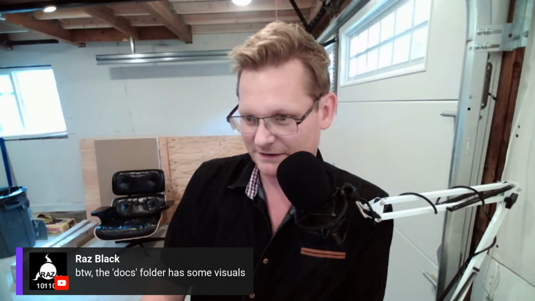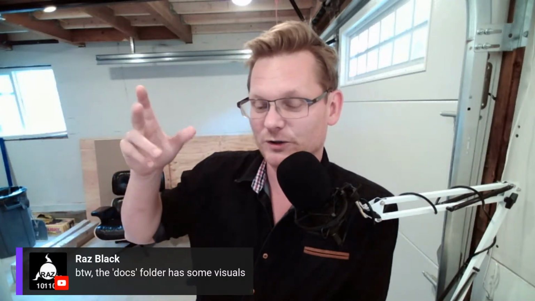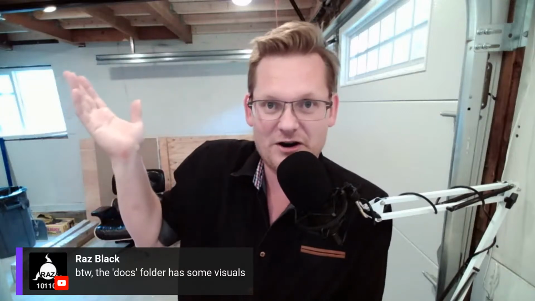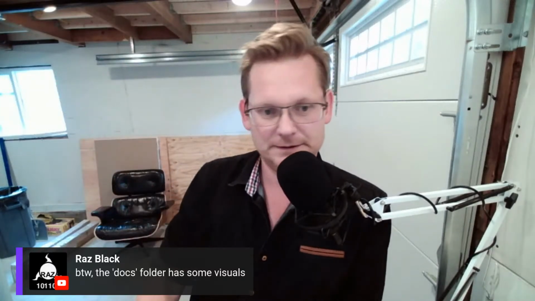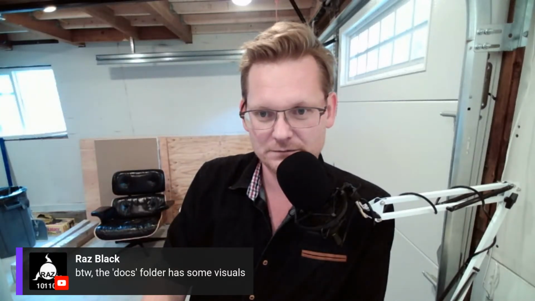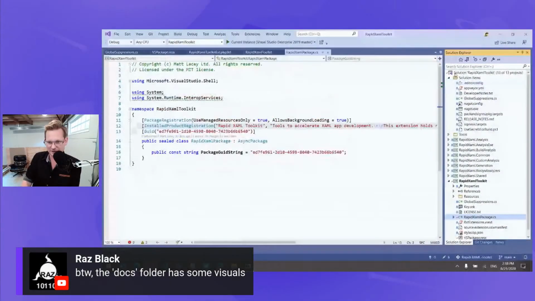And Razzie says that the docs folder has some visuals. That's cool. But no one goes and looks in the docs folder, right? You go look at the README file. So if they're not there, I'm not necessarily going to see those files. Oh yeah, it's right here. I could look under solution items. They're right up here.